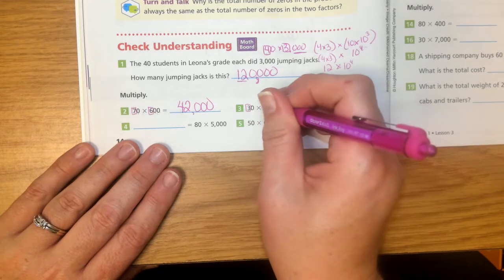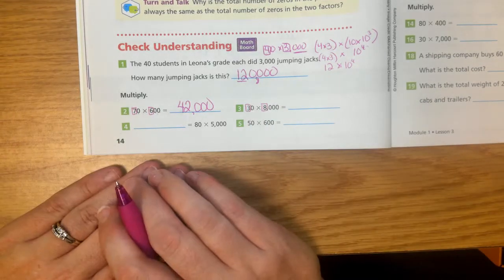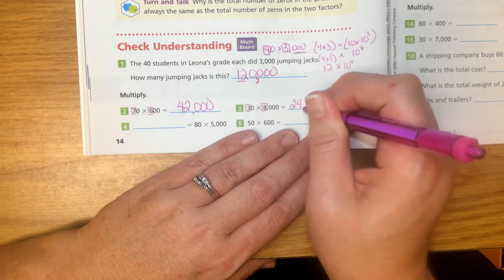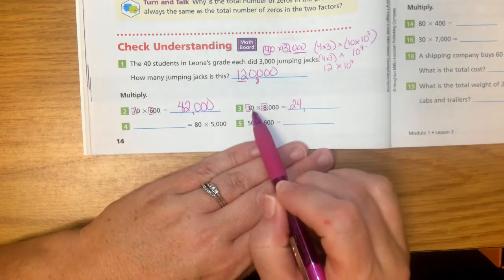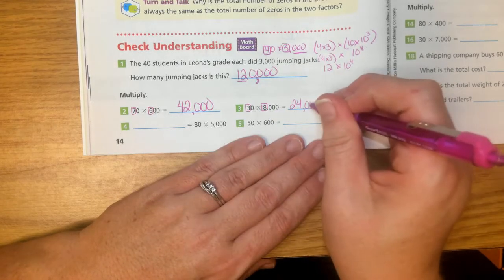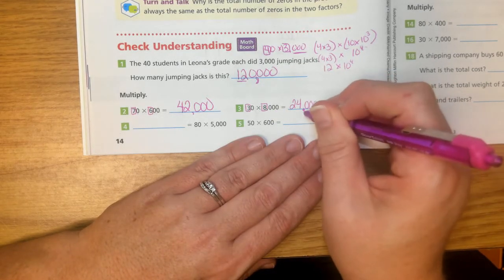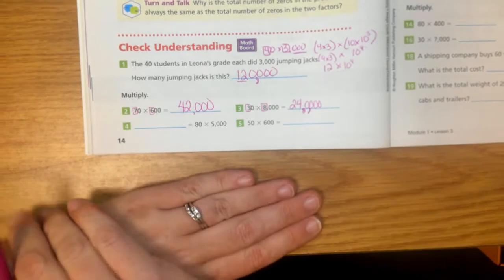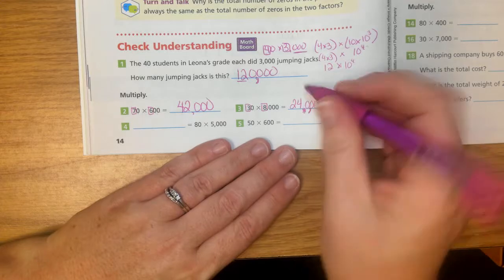This is 3 times 8. 3 times 8 is 24. And I need 1, 2, 3, 4 zeros. Sorry, I put my comma in too early. I needed to wait. Sorry about that. So this is not a comma.